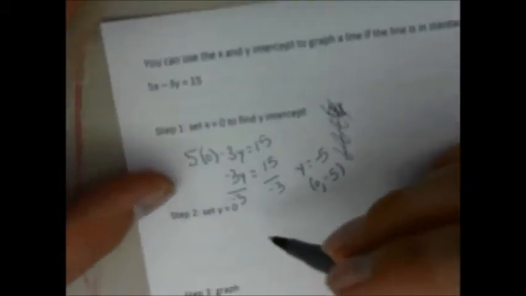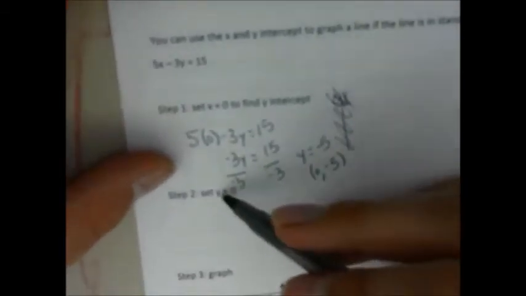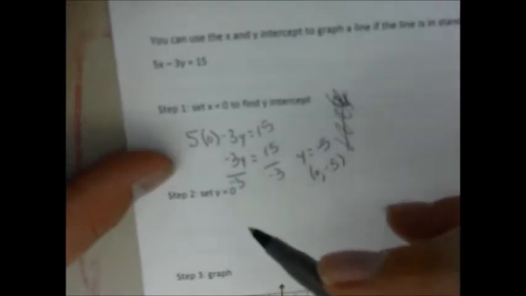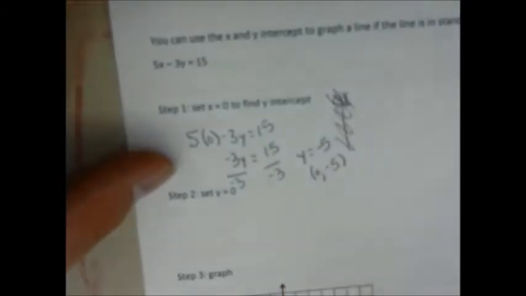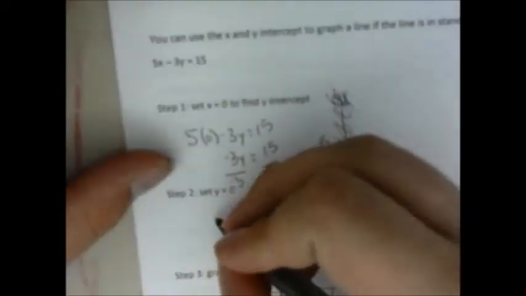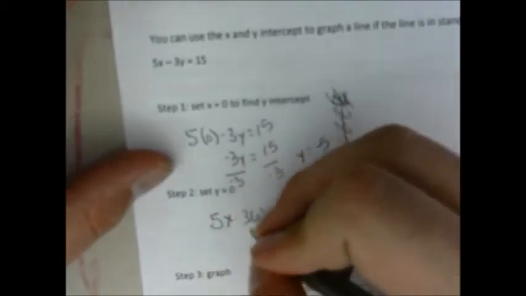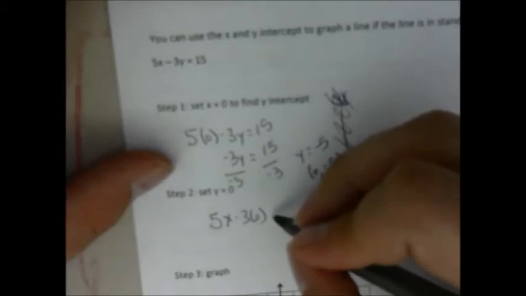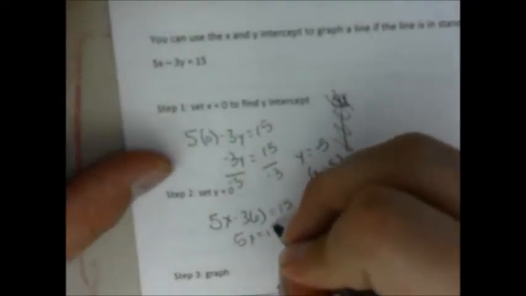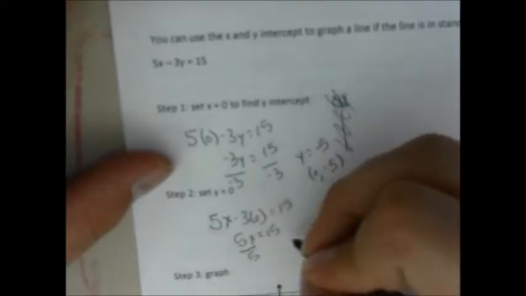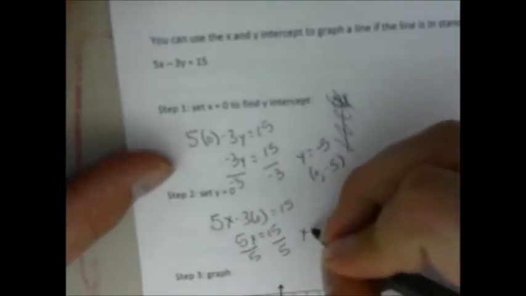Step 2 is to find the x-intercept. We do that by plugging in y equals 0. Remember, if we're trying to find the x-intercept, we plug in y equals 0. If we're trying to find the y-intercept, we put in x as 0. So we have 5x minus 3 times 0, because we're replacing y with 0, equals 15. That gives us 5x equals 15. We divide by 5, x equals 3.